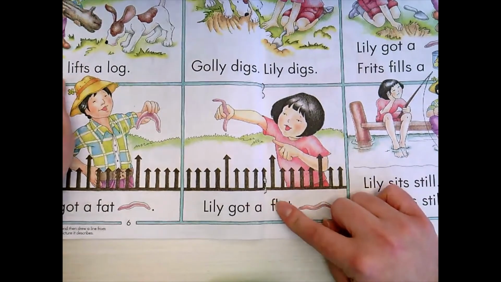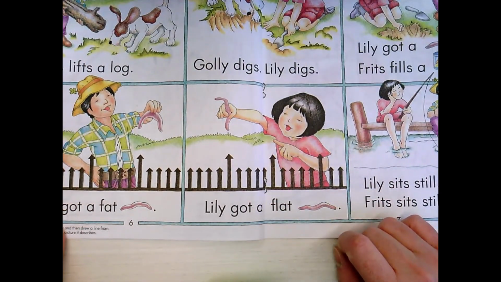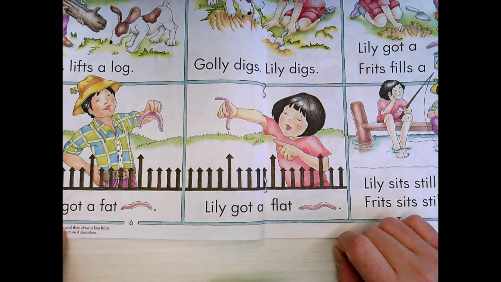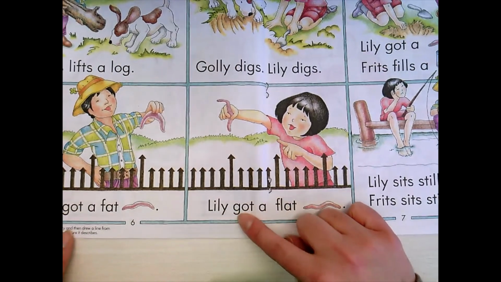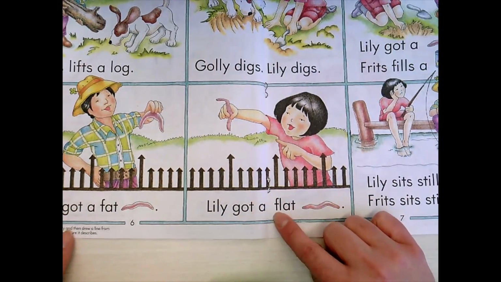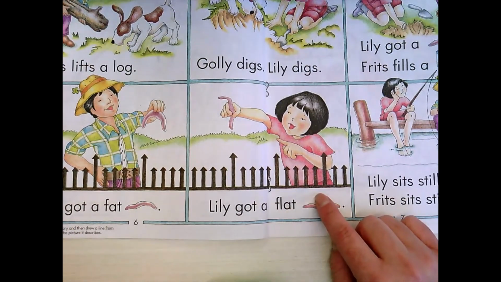Read the next sentence to yourself, pause the video, and come back when you're done. Let's read it together. Lily got a flat worm. A flat worm? What's a flatworm?